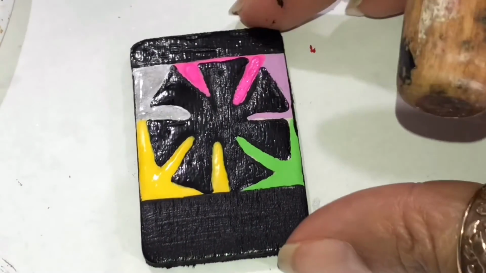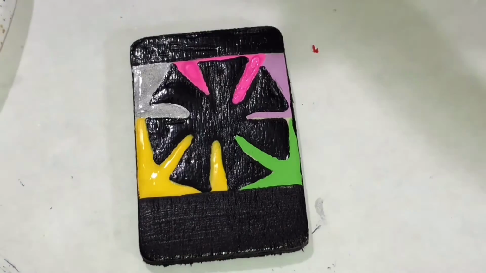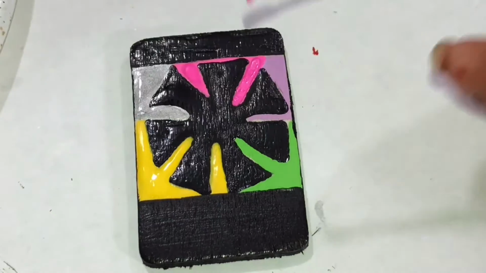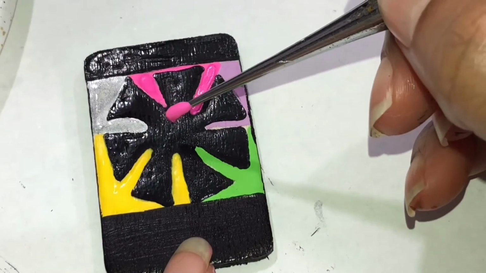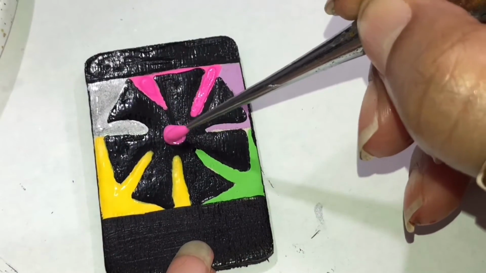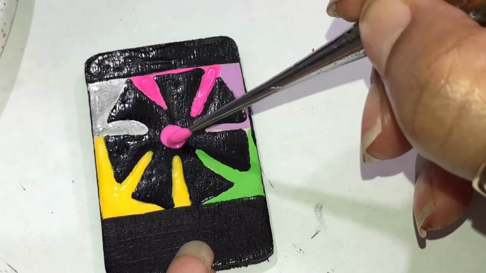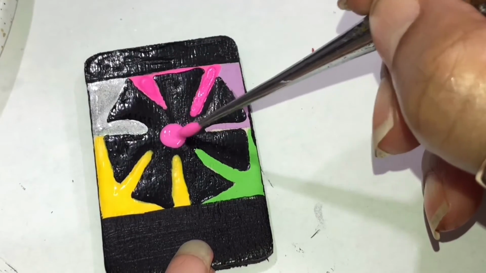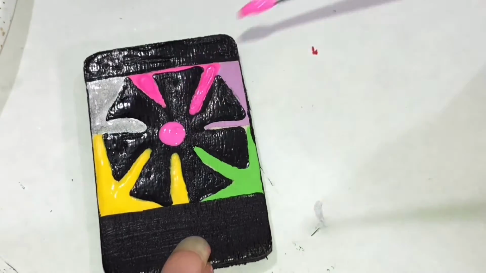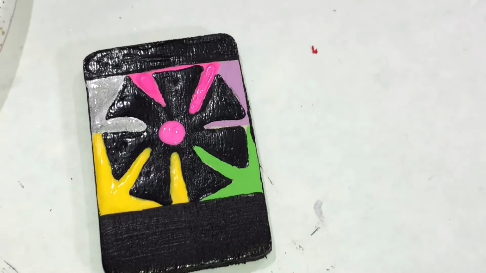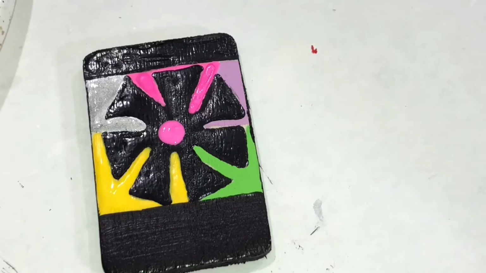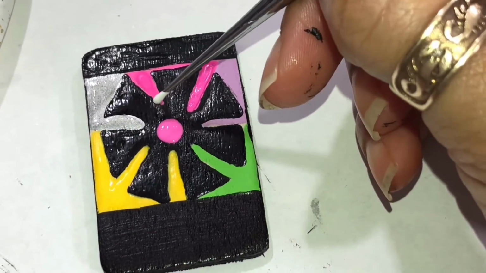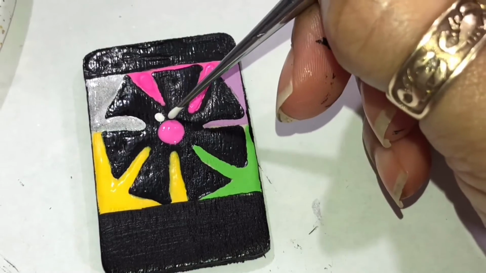So what we're going to do with Kuumba is we're going to get some of the pink paint and put a circle right in the middle. Like that. Alright. And then next we're going to get some of the white paint. I'm going to put some lines around.